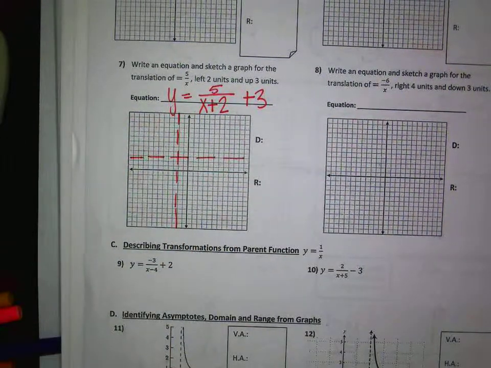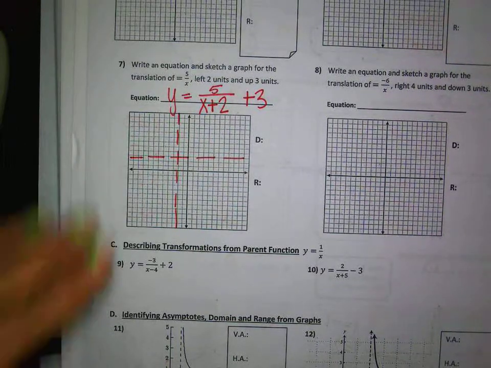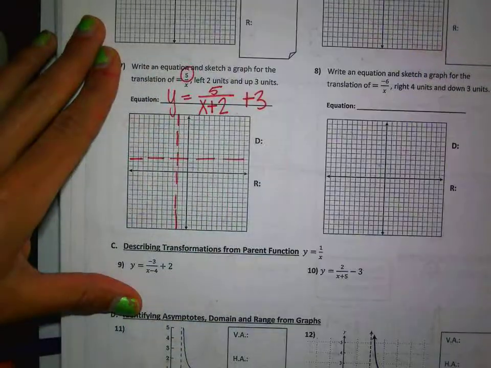Are my bananas in quadrants 1 and 3 or 2 and 4? 1 and 3, because the 5 is positive.